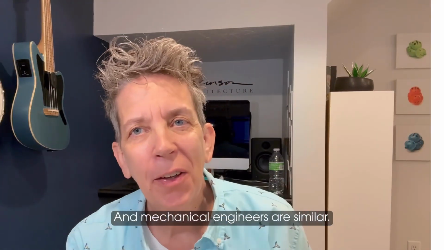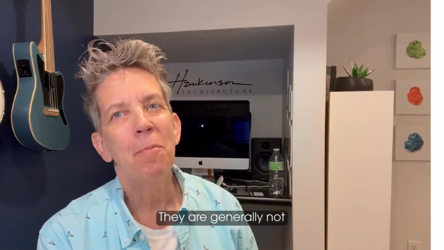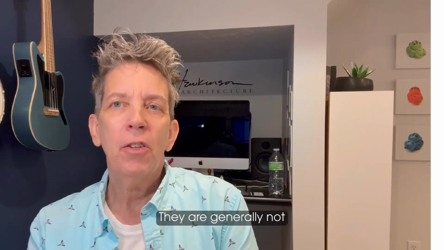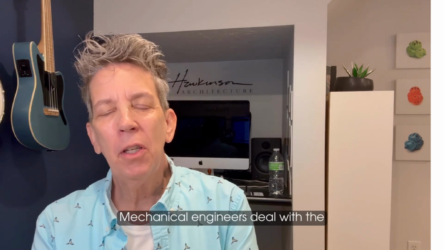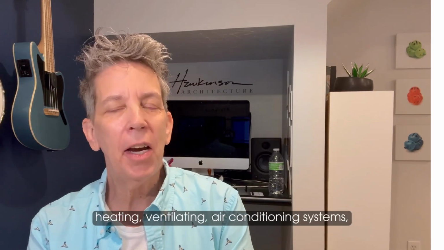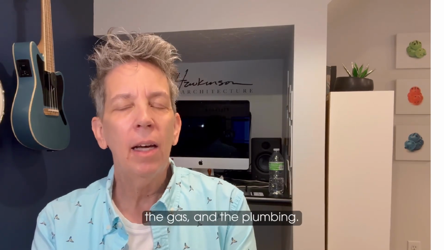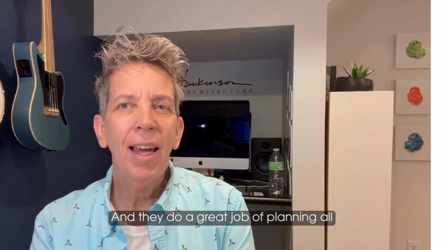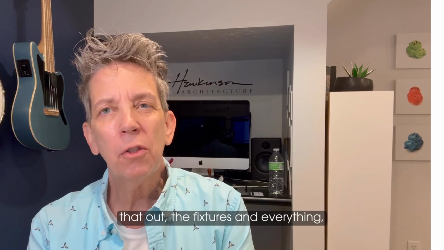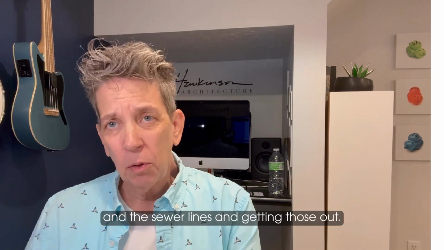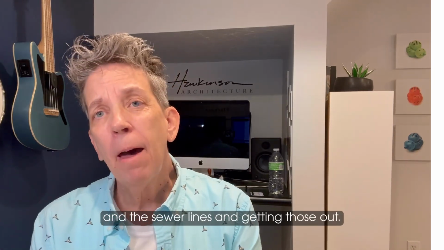And mechanical engineers, similar. They are generally not required for home construction. There's nothing wrong with working with them. Mechanical engineers deal with the heating, ventilating, air conditioning systems, the gas, and the plumbing. And they do a great job of planning all that out, and the fixtures and everything, and the sewer lines and getting those out.